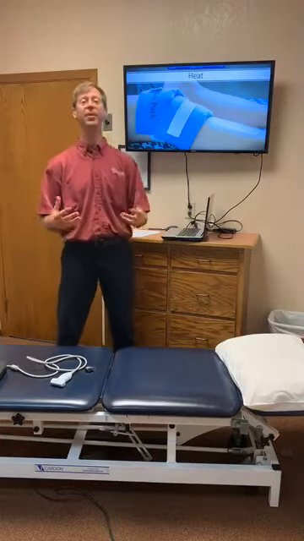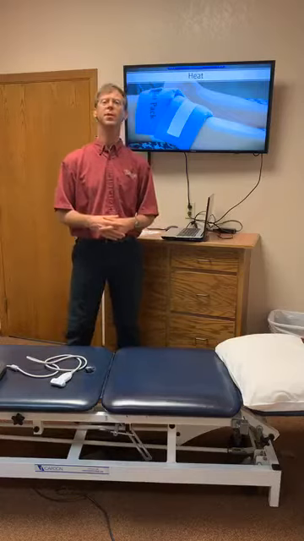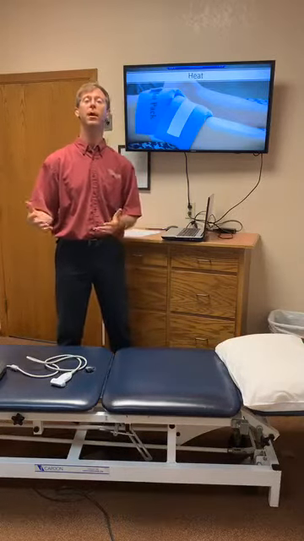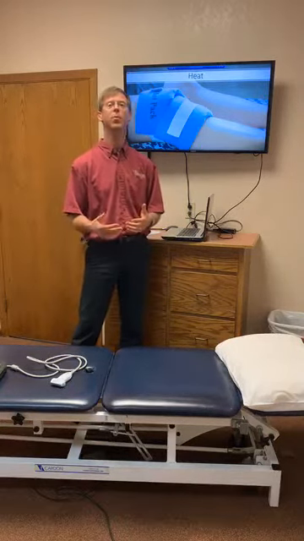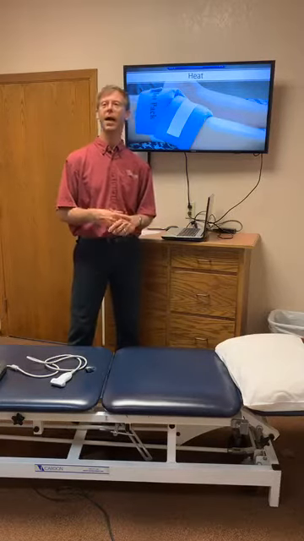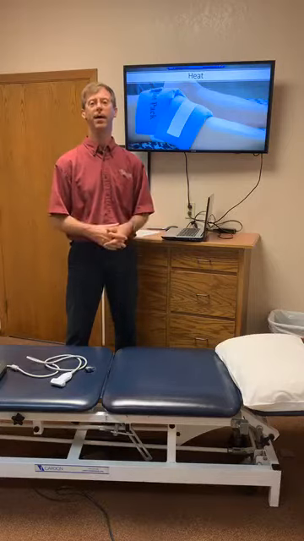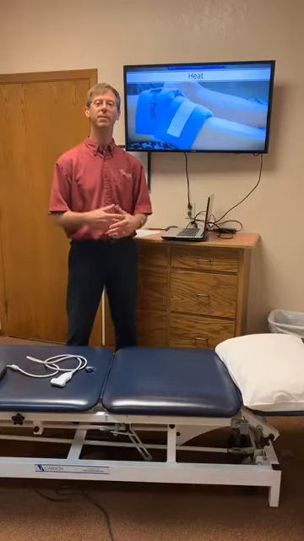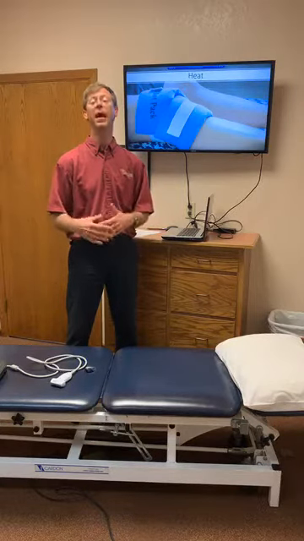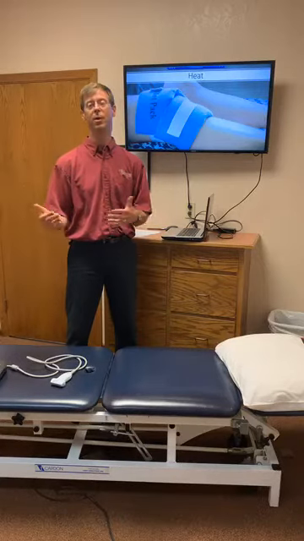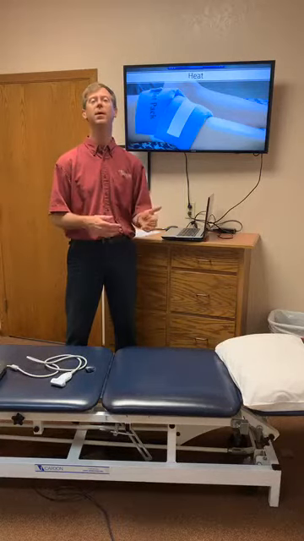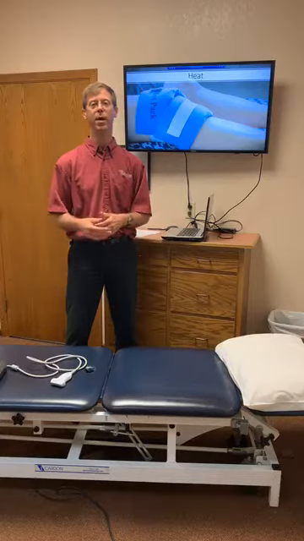Okay, so now we have heat. Heat is more frequently used for subacute and chronic injuries. An example would be the guy that came down, still hurting, but it's a week later. Heat would be a good addition. It stimulates blood flow. You've got to have blood flow for tissue to heal, and you want to get as much blood flow into the area as you can. You want to continue that healing process.